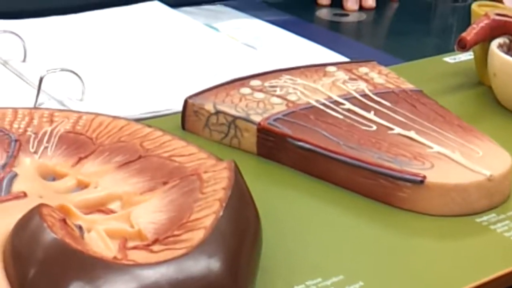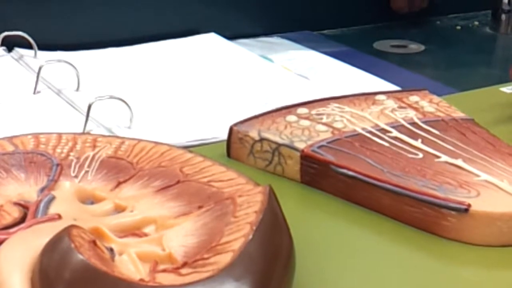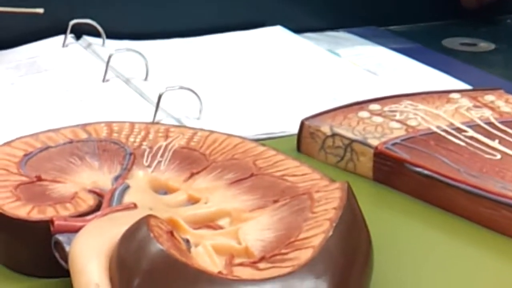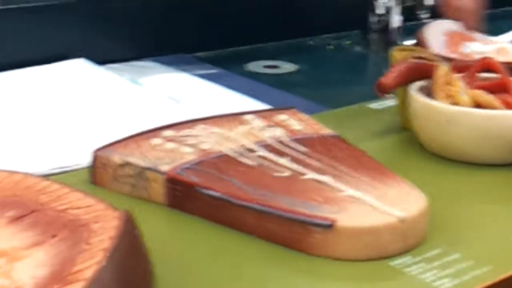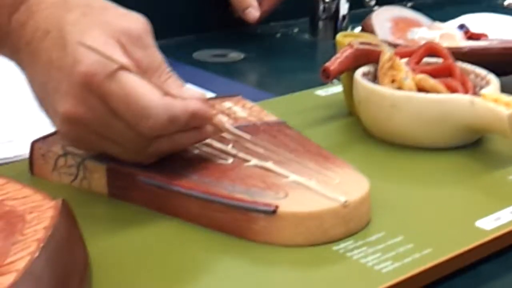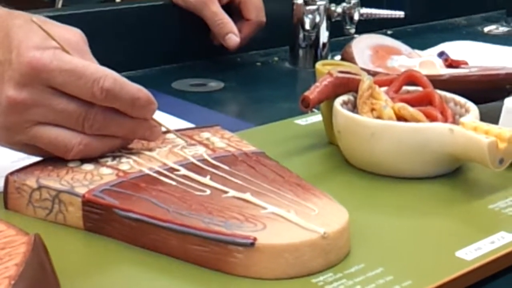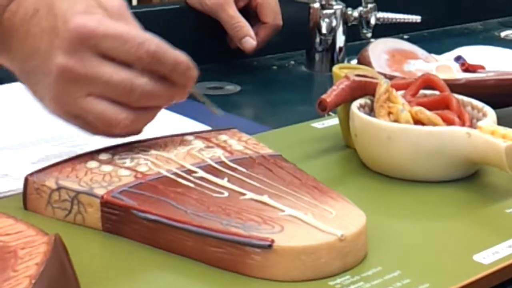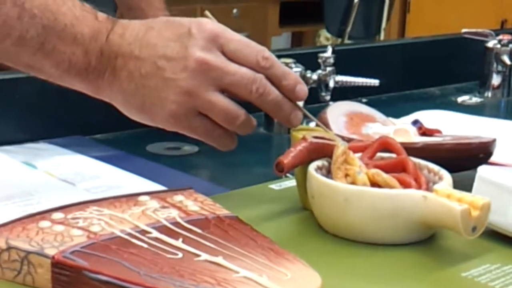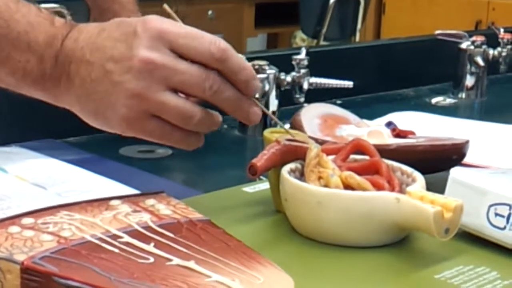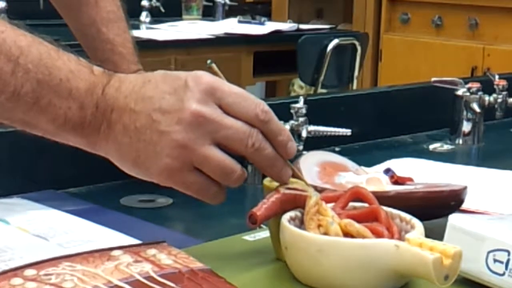Juxtaglomerular apparatus. Juxta meaning what? Juxtaposition. Juxta. Glomerulus, remember this here? So it's right next to this. And so what it is, that loop of Henle comes up in that distal convoluted tubule. That tubule comes up right between the afferent and efferent arteriole, and here it is coming right through there. And so this distal convoluted tubule and the afferent and efferent arteriole make up the juxtaglomerular apparatus or complex right here.